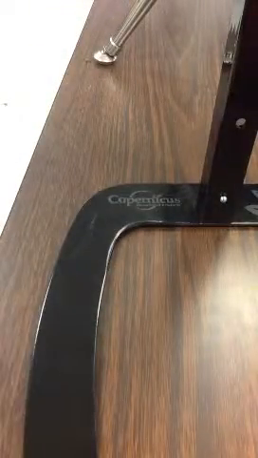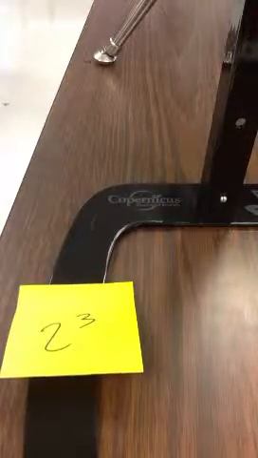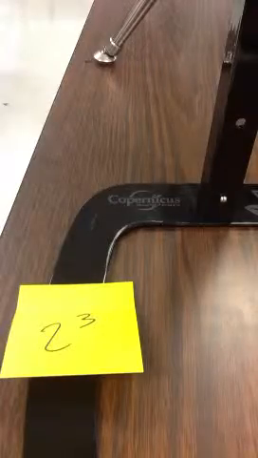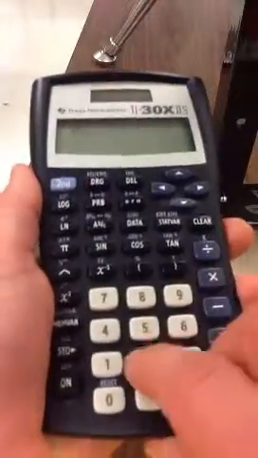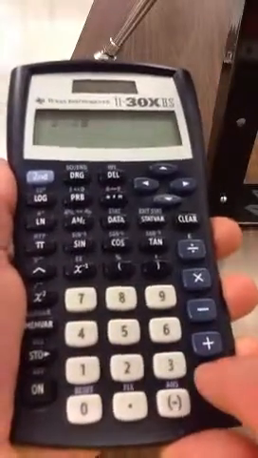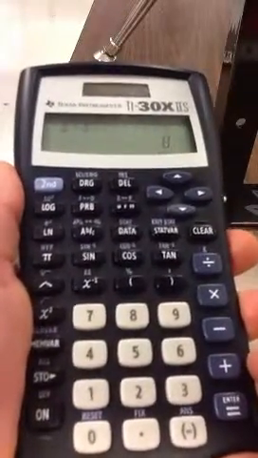So now you guys try one. Put into your calculator how you think you would do 2 to the 3rd power. So what you should have done is hit 2, this little caret button, and a 3, and hit enter. You did it right if you got 8 for your answer.